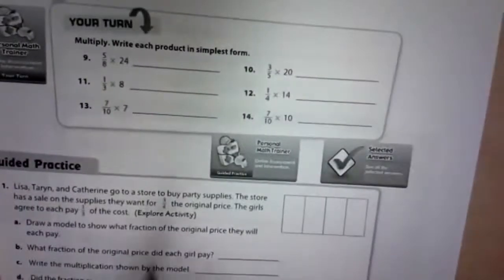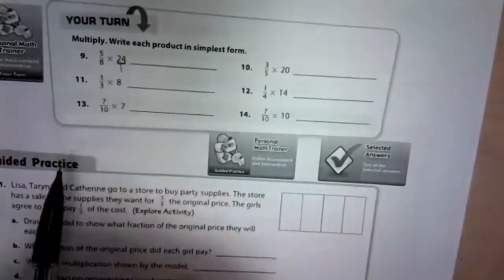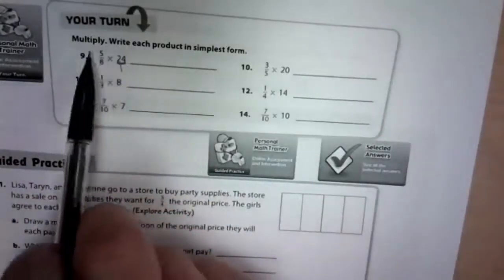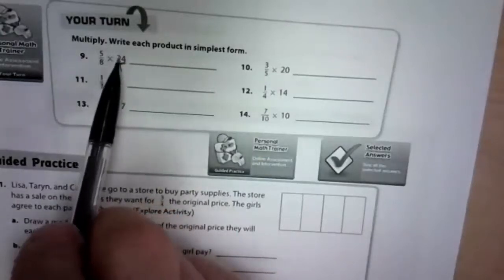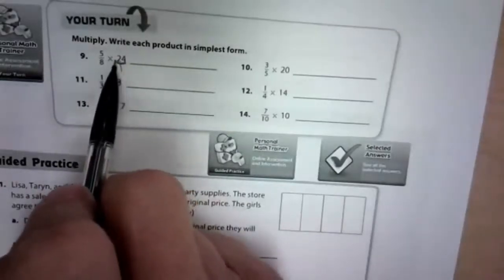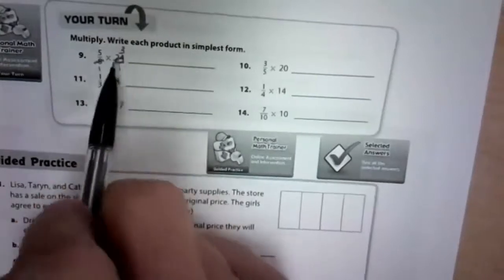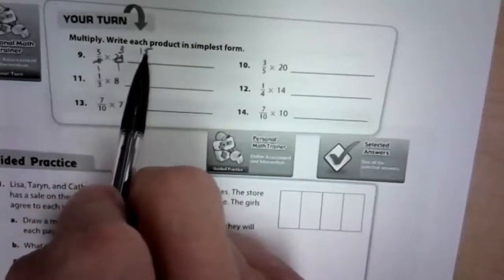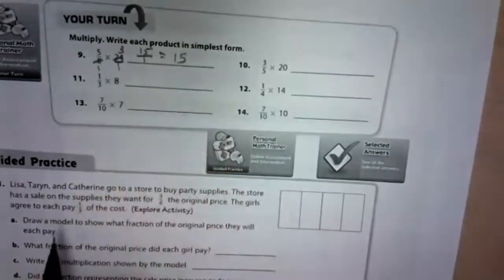Okay, some more examples. It says multiply, write each product in simplest form. So again, you'd put this over 1. Now, whichever way you want to do it is fine with me. If you want to multiply top times top and bottom times bottom and then simplify, or you could simplify before you multiply. So in this case, 8 and 24 are both divisible by 8. So 24 divided by 8 is 3. 8 divided by 8 is 1. 5 times 3 is 15 in the top. 1 times 1 is 1 in the bottom. 15 over 1 is just 15.